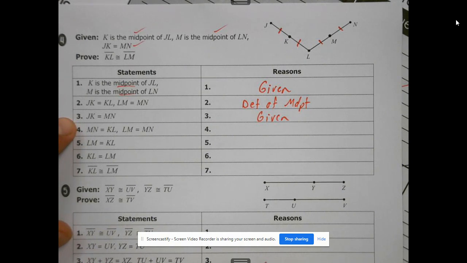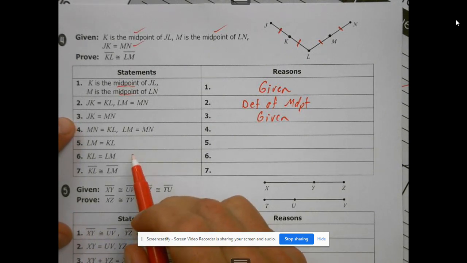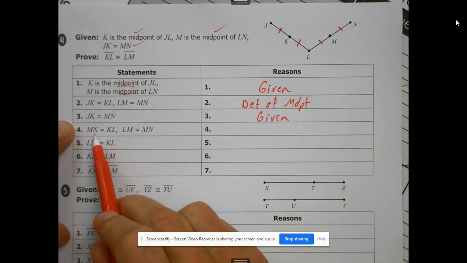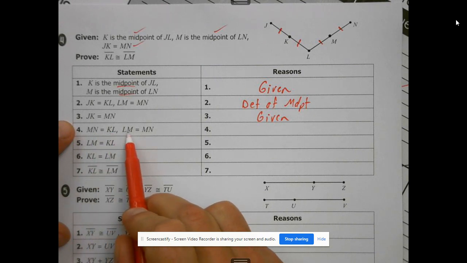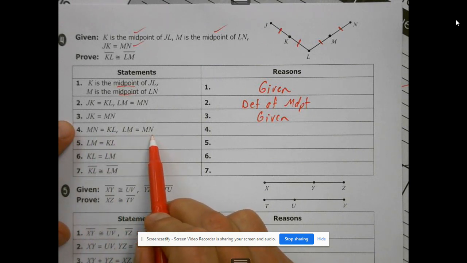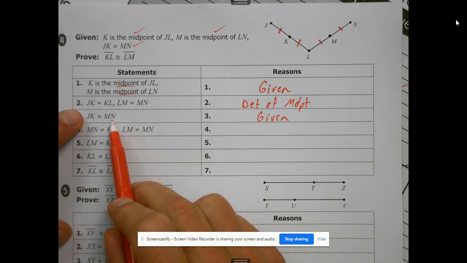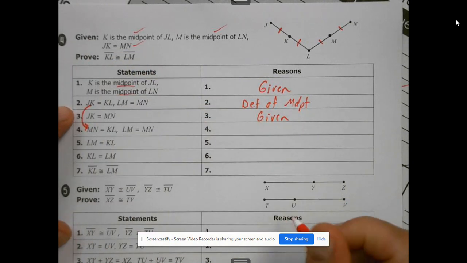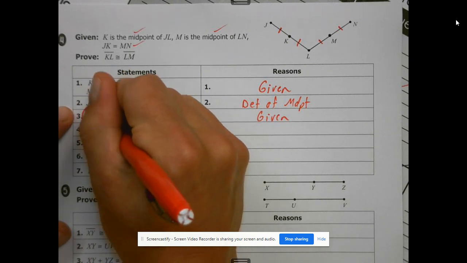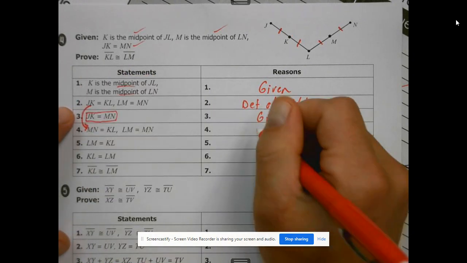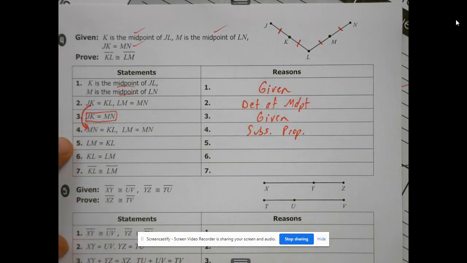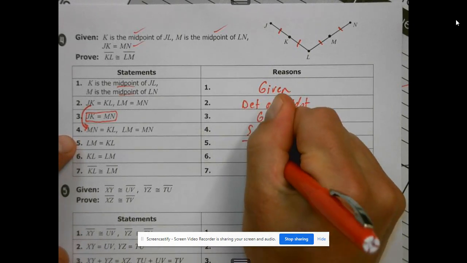Line 3 to 4. I know that's stating that MN is equal to KL and LM is equal to MN. They're substituting here, guys. JK is equal to MN. So basically, I replaced JK with MN. Right here, I just replaced JK with MN. That is substitution property. All right, 5's a tricky one. Let me give it to you. It's transitive property.